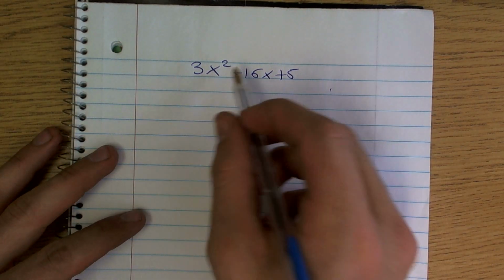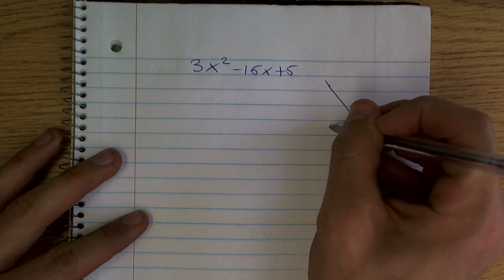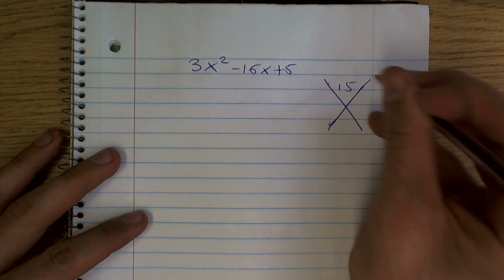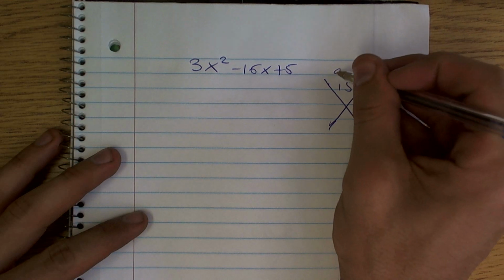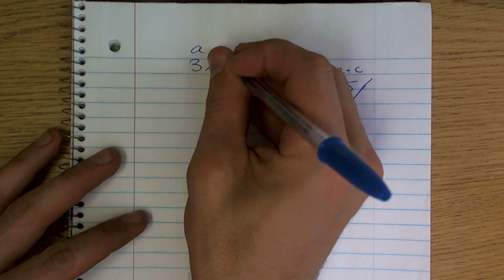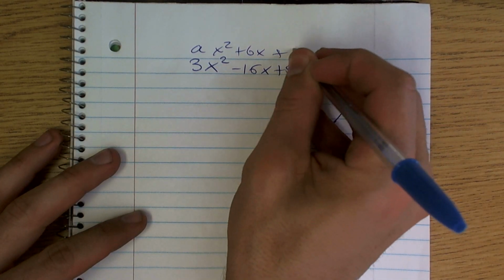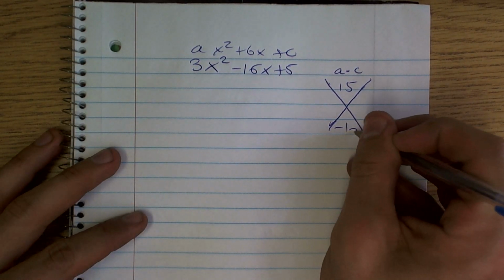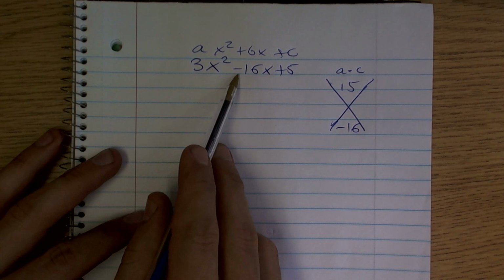So to write this as a product of two factors, we're going to use our a times c, which is ax squared plus bx plus c. Our a times c is 3 times 5, which is 15. And our b is going to be negative 16. You've got to make sure we bring that negative sign with us.